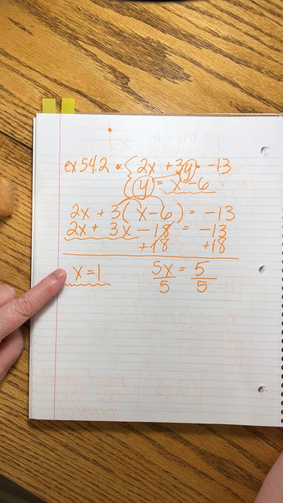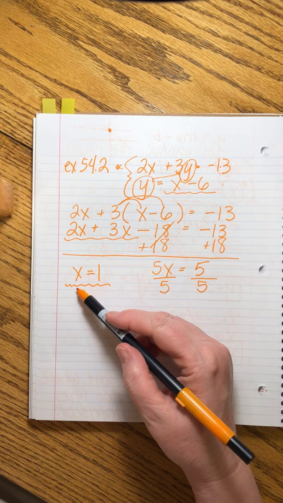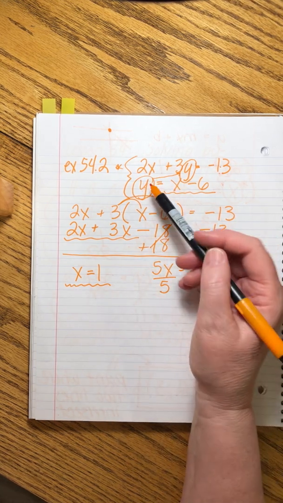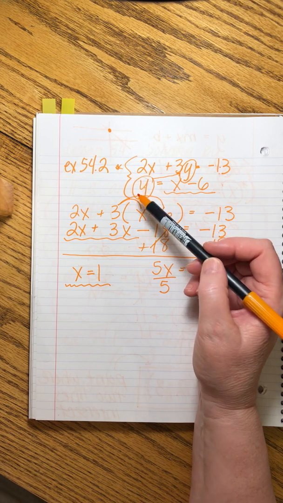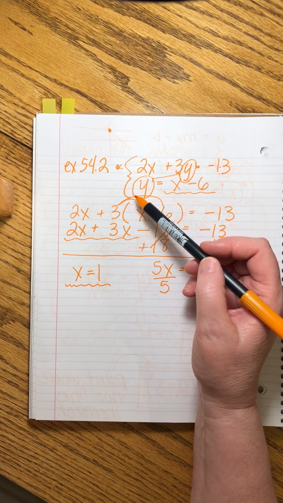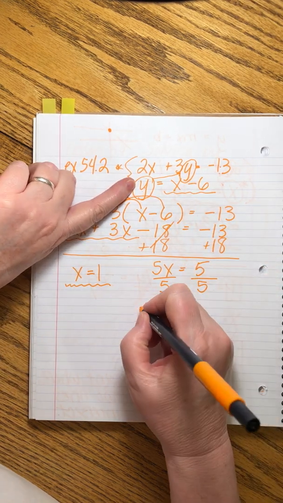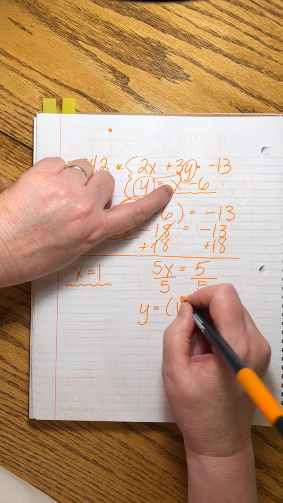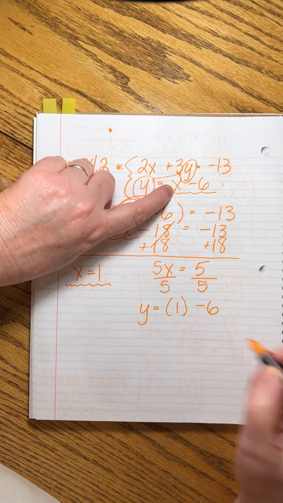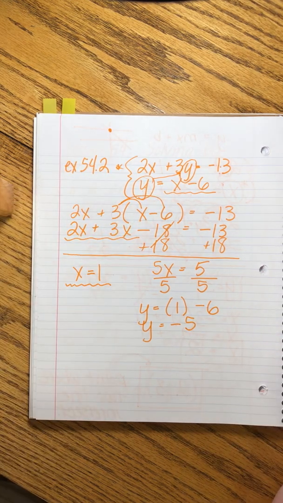All right, so now we have to solve for y. And I will say this, sometimes you solve for x first, sometimes you solve for y first. It's all a question of which variable you're given by itself. It doesn't matter. We just have to keep it straight, which is which. Okay, so I can use this same expression. It's going to be great. Y equals x, which is 1 minus 6. So y equals minus 5, right?